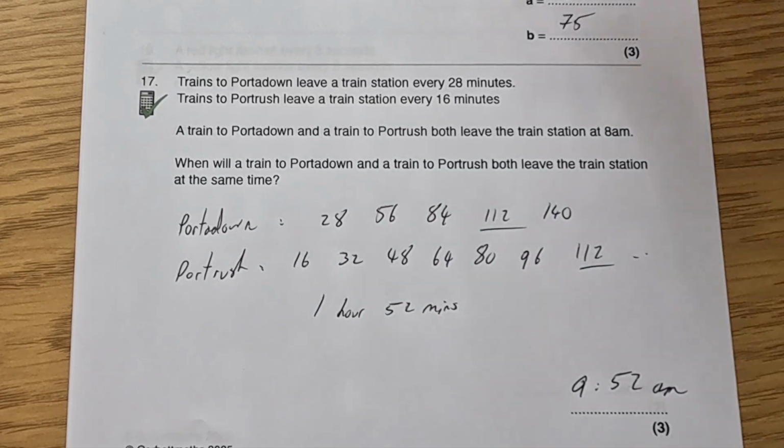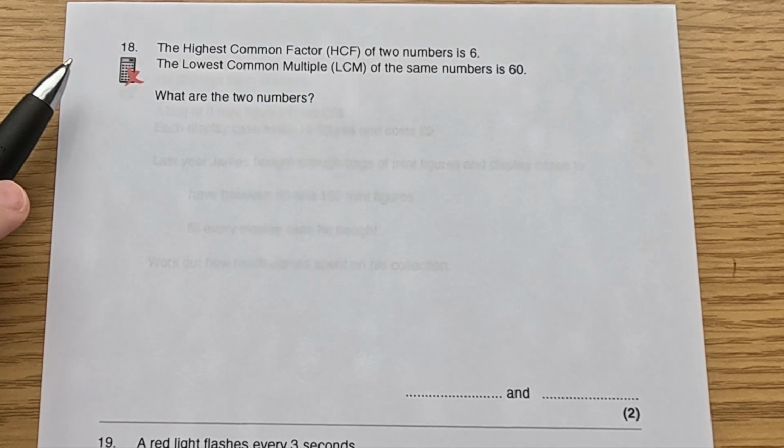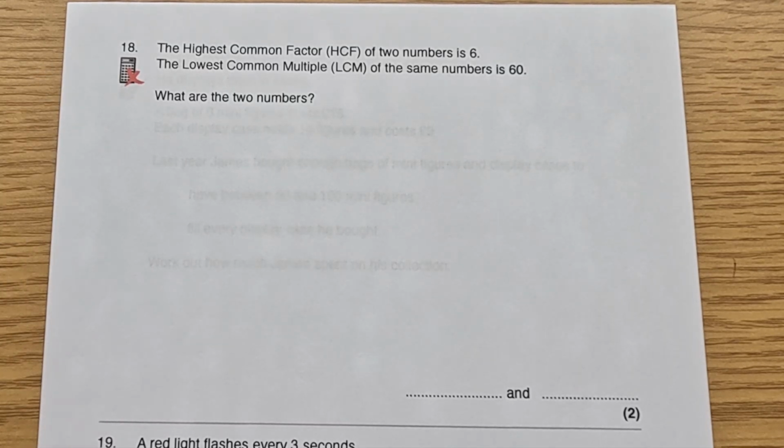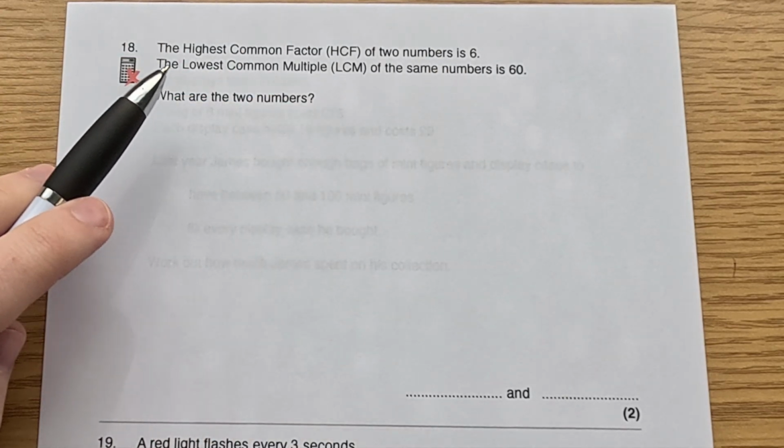Okay, let's look at our next question, question number 18. Question number 18 says the highest common factor of two numbers is 6, and the lowest common multiple of the same two numbers is 60. And we've been asked what are the two numbers.